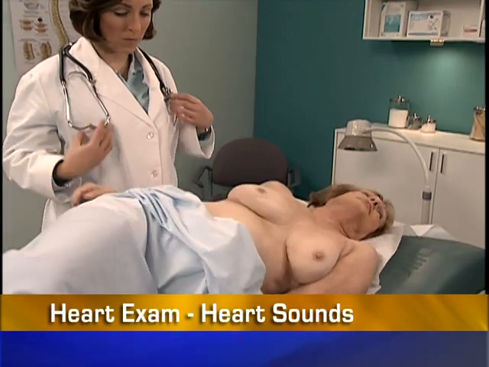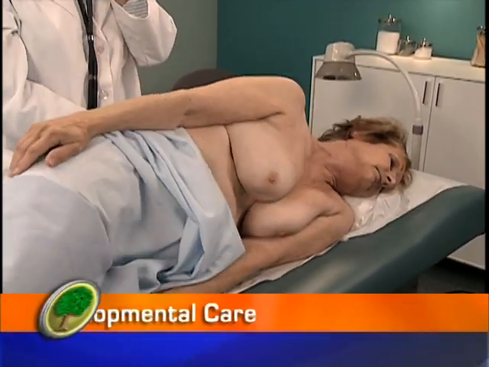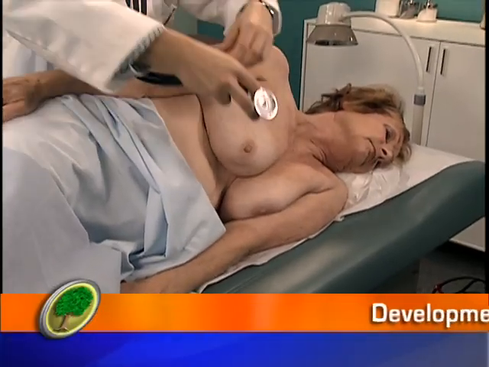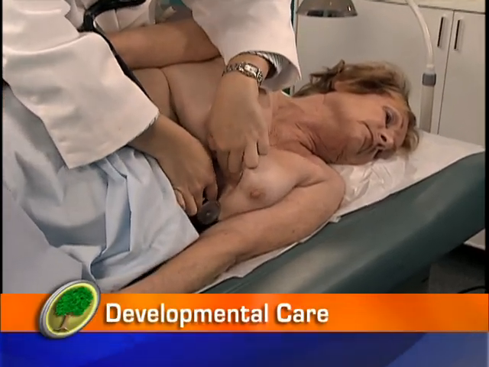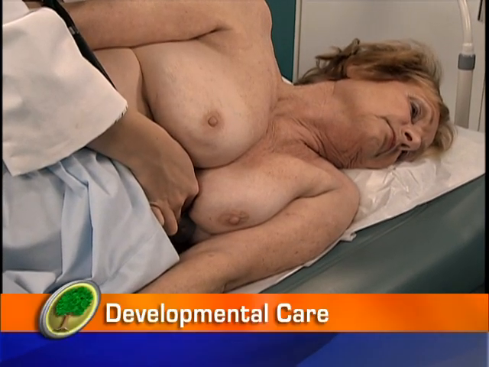In older adults, you may hear an occasional systolic murmur or an S4 or premature ectopic beat. Although these findings may not signal heart disease, obtain an ECG and a referral.